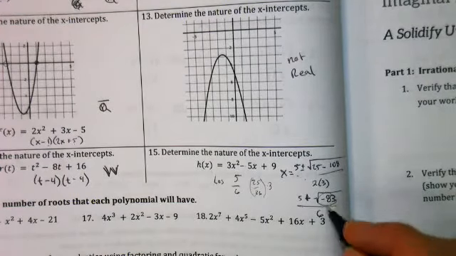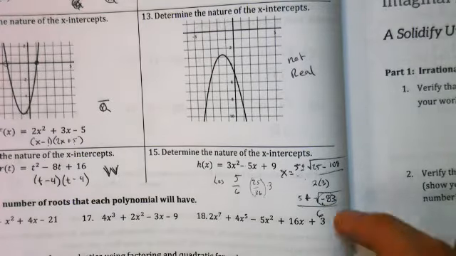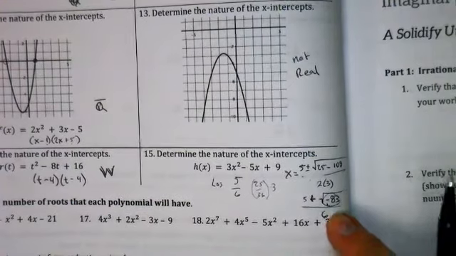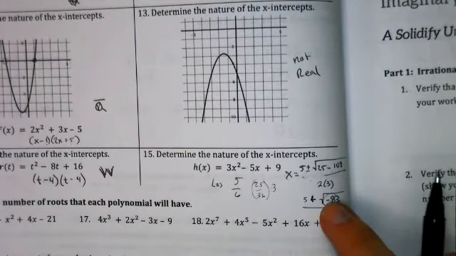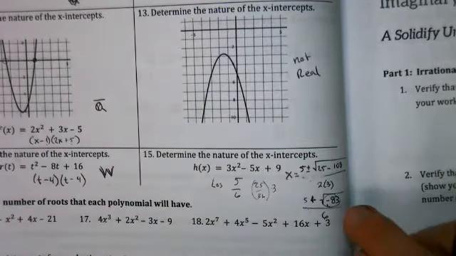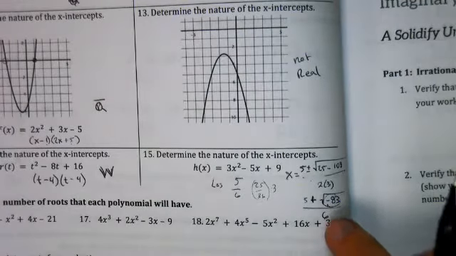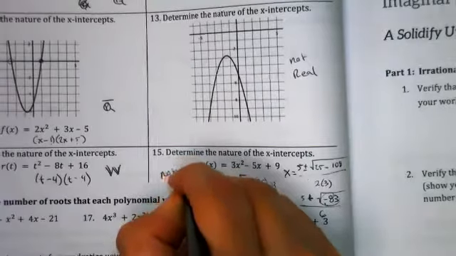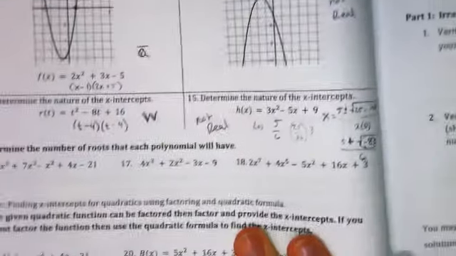The square root is a negative number, and we don't have a number that times itself gives us a negative number, right? Because negative times negative is positive, and positive times positive is positive. So there's not an answer to this. Therefore, the answer is that it's not real. Oh, that was a tricky one. Okay, so that one's not real.